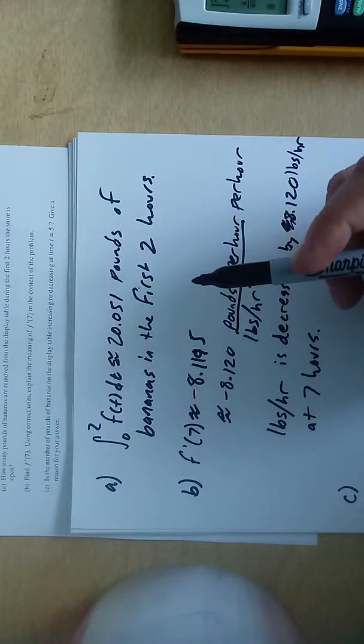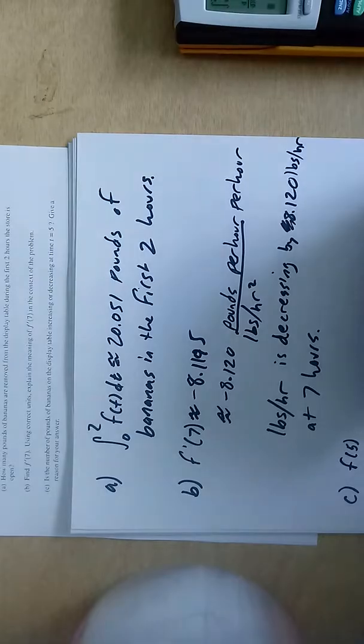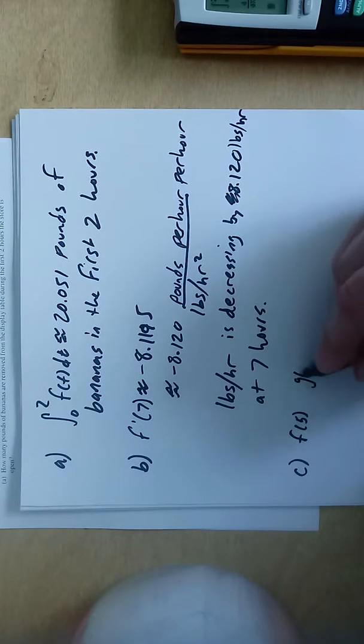If we think about this, we know that f of 5 has to do with the rate at 5 hours that they're being removed. And we know that g of 5 is the rate at which they're being added on.